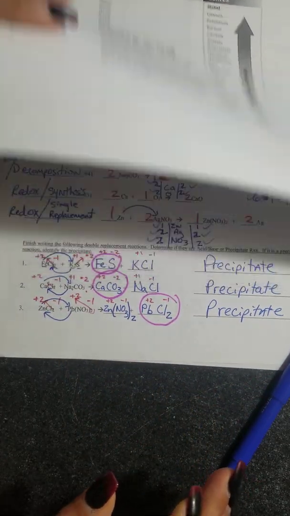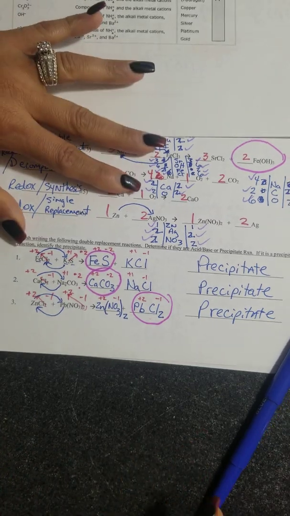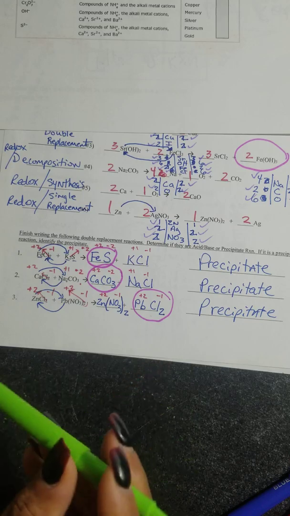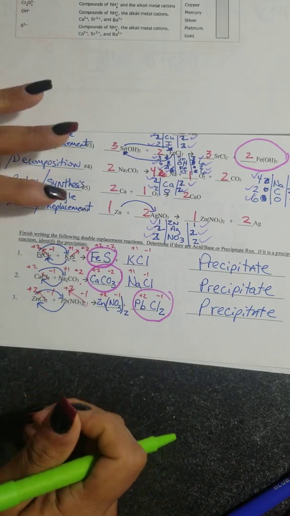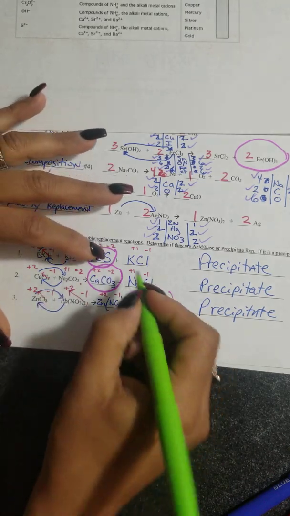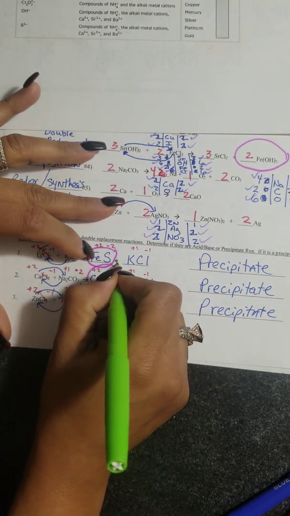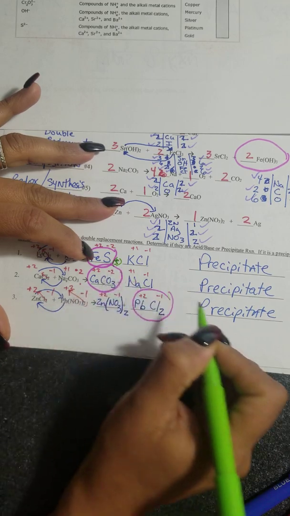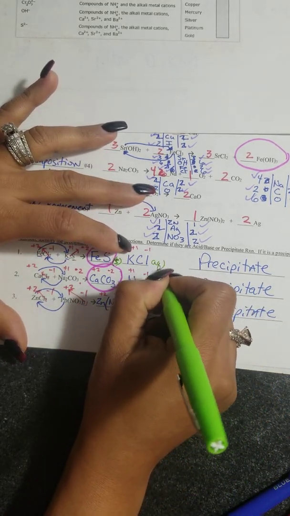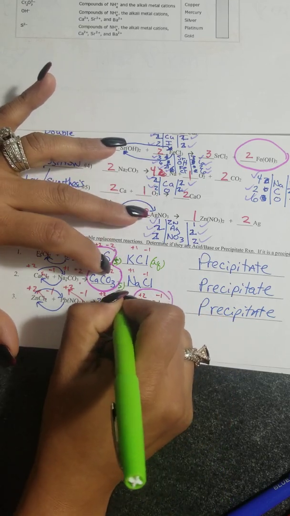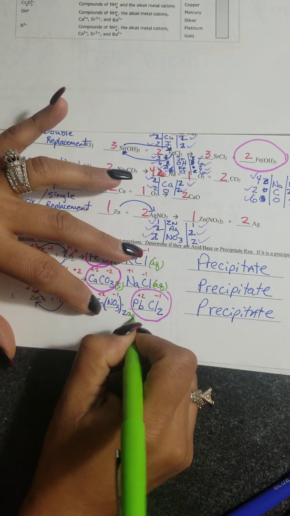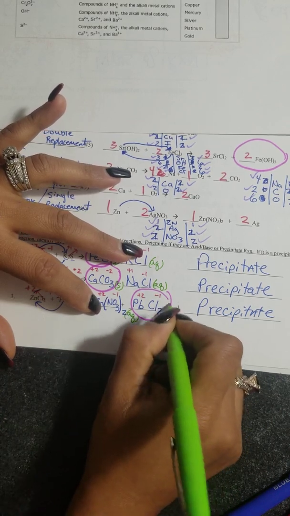Now, there's one more thing that we didn't do, and we need to make sure that we know how to do it. What we need to do, especially over here on the product side, since we know that this is the solid, is put the little s with parentheses like in our notes. And this is not going to be the solid. This is our aqueous. This is our solid. This is our aqueous. This is our aqueous, and this is our solid.